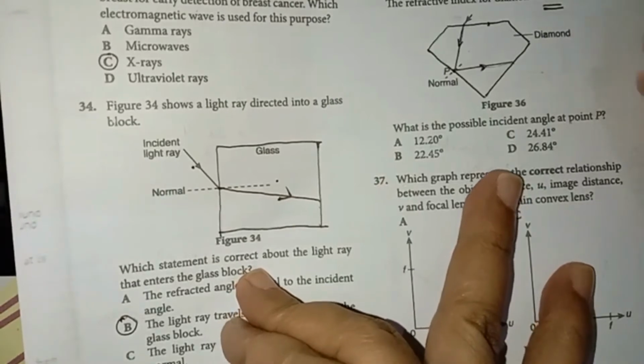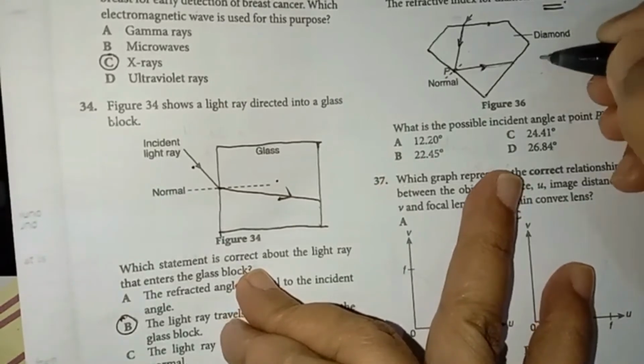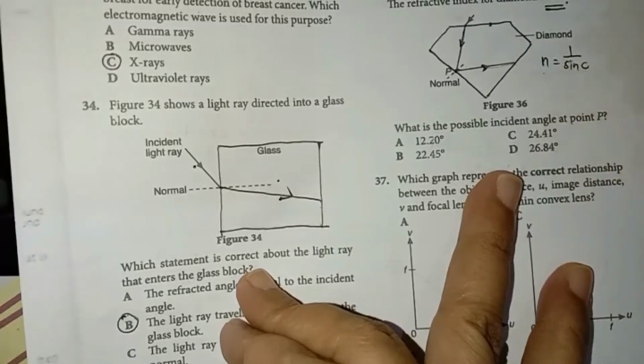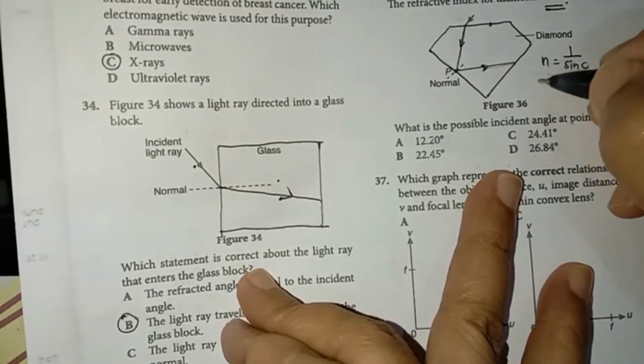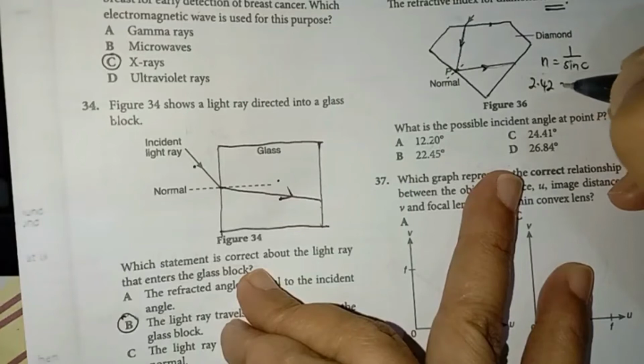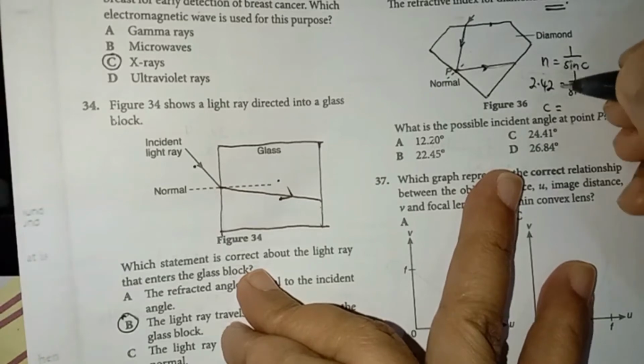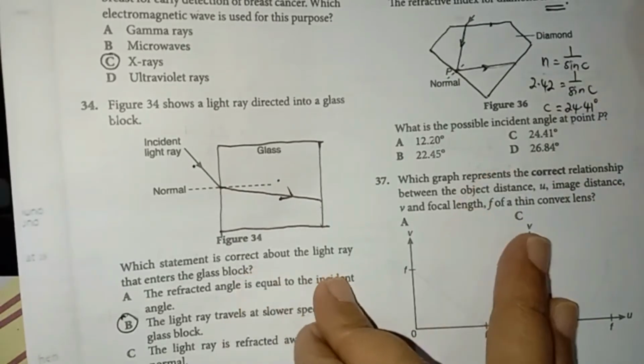If you calculate from the refractive index, n equals 1 over sine c. So 2.42 equals 1 over sine c. So you calculate the critical angle first, and you will get 24.41 degrees.